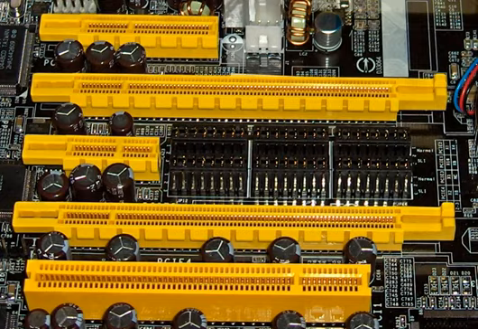Examples of external computer buses. Parallel. Serial.